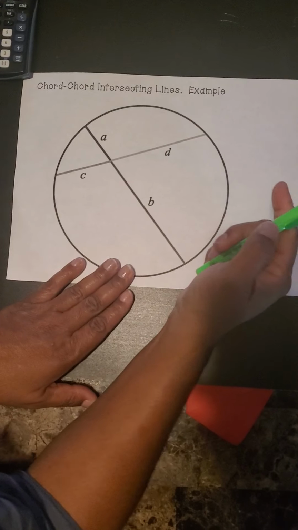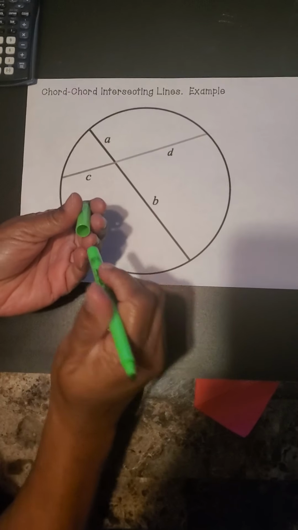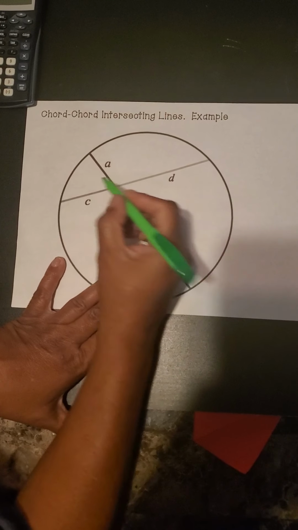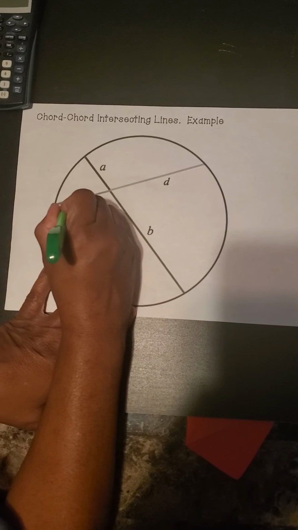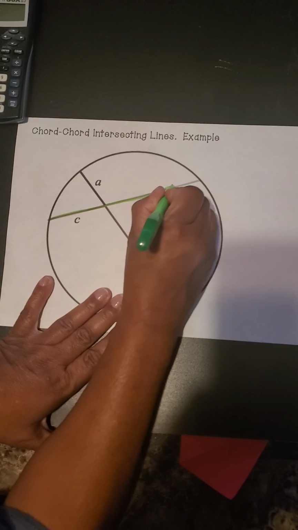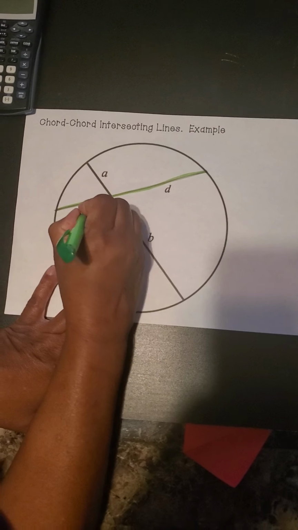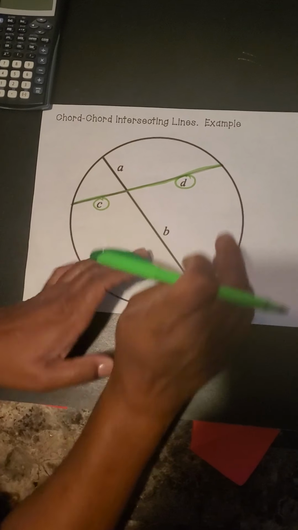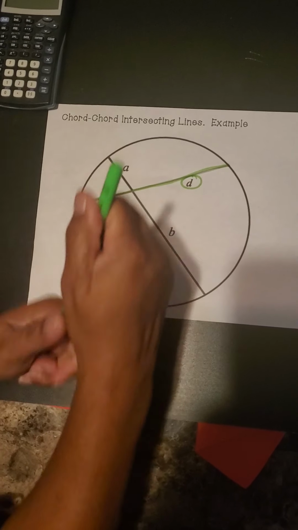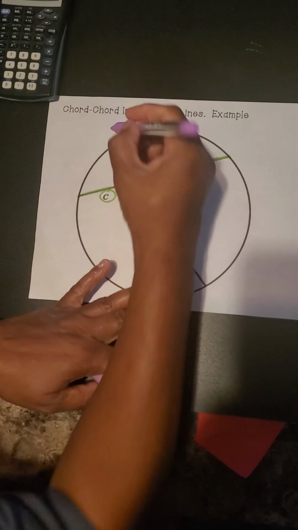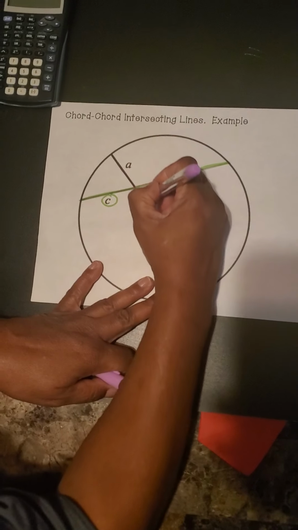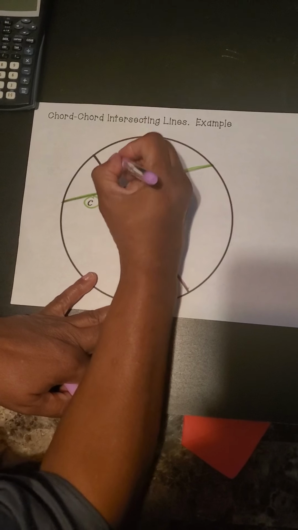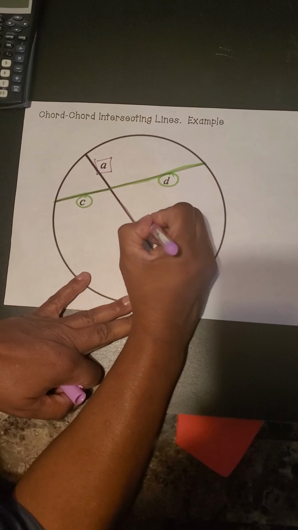All right. We're going to talk about chords, intersecting lines in a circle. This whole chord that I highlighted in green is C. One part is C, the other part is D. Let's look at the other chord that is intersecting with it. This is the chord right here. I'm going to put a square around it.